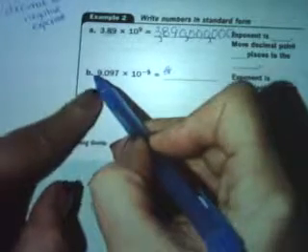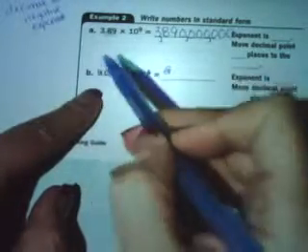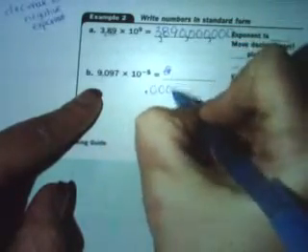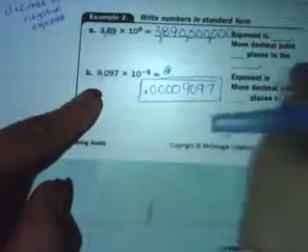Okay, B, I have 9.097 times 10 to the negative fifth. I have to move my decimal negative 5, so I have to move it back to the left. Here I'm going to go 1, and I have to move it 4 more times. Remember, those are my placeholders, so I'm going to have 1, 2, 3, 4 zeros, then 9097. Alrighty, moving right along.